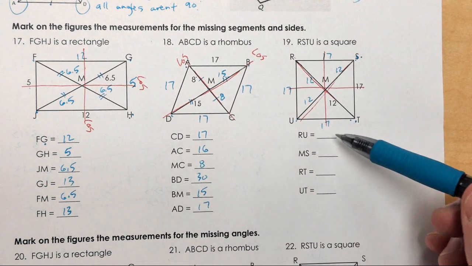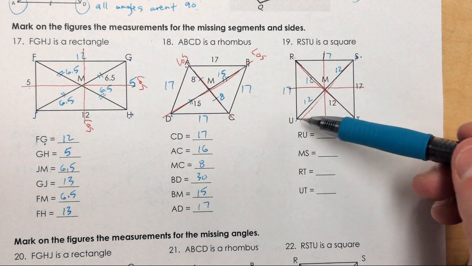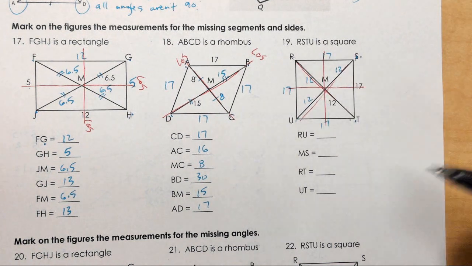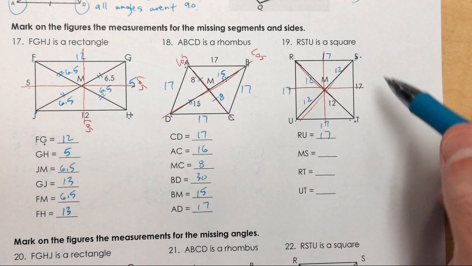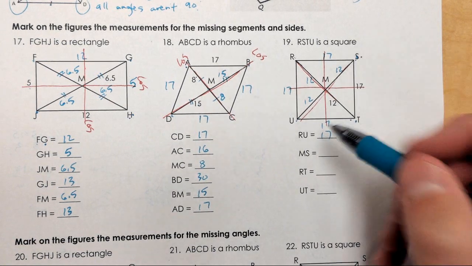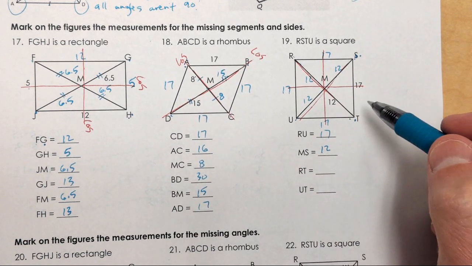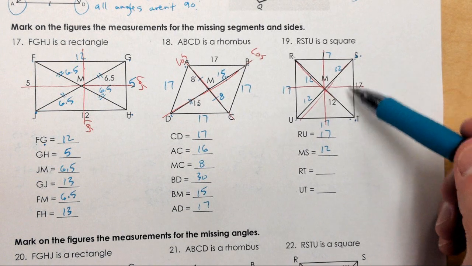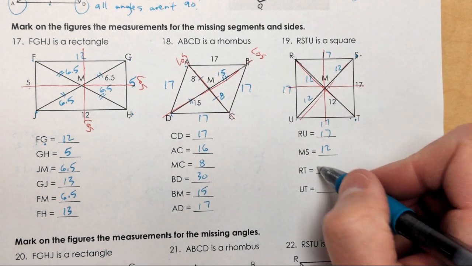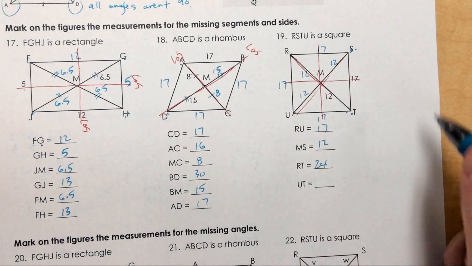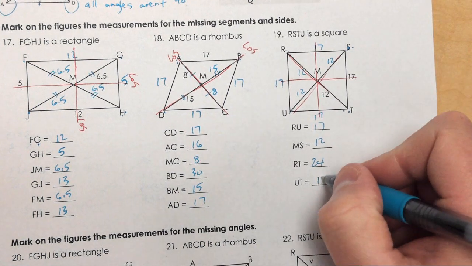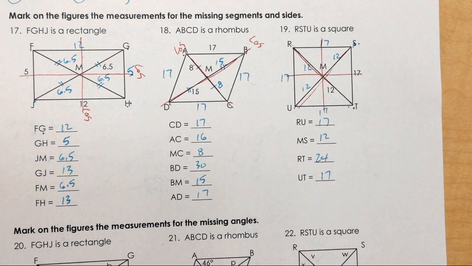So a long way of saying RU is going to be 17 because all the sides are going to be congruent. MS is 12 because diagonals bisect each other, but they're also congruent on a square. RT is going to be 24. If I add the 12 and 12, I get 24. And then UT is also going to be 17, again, because all sides are congruent.